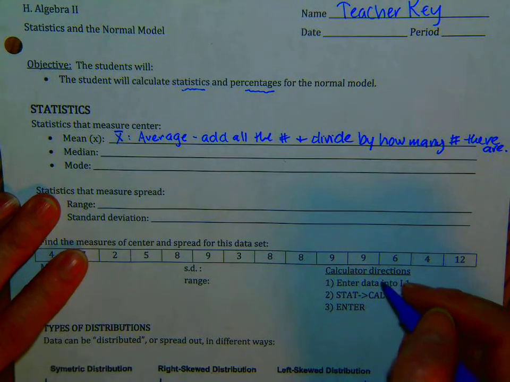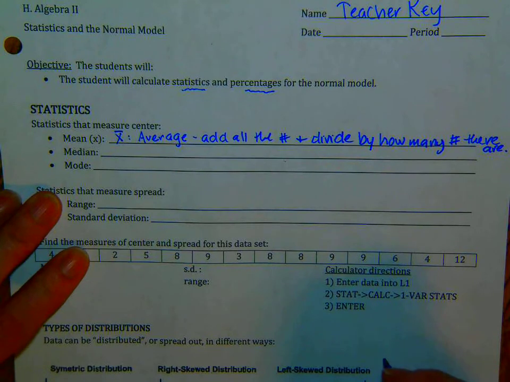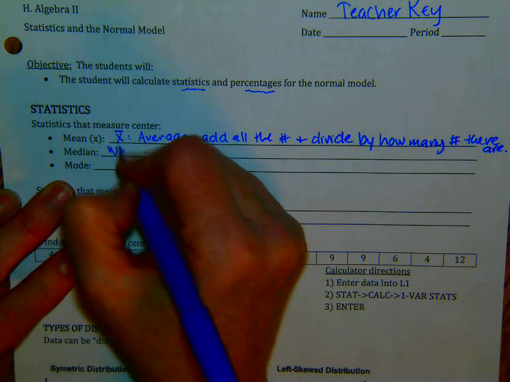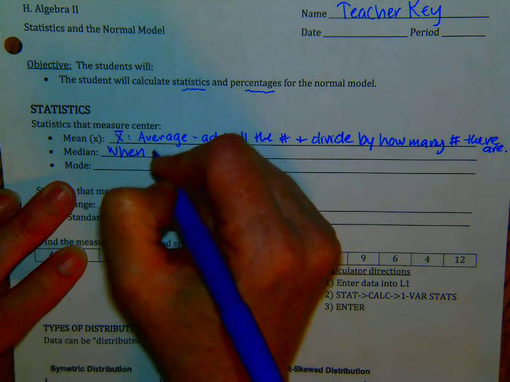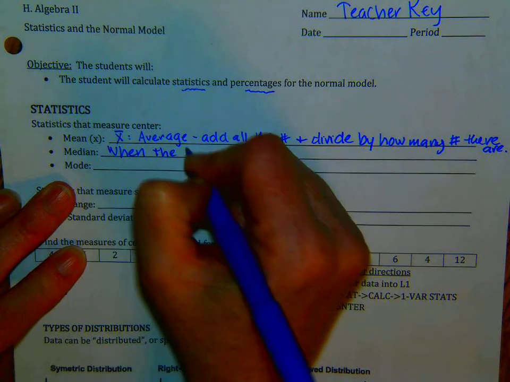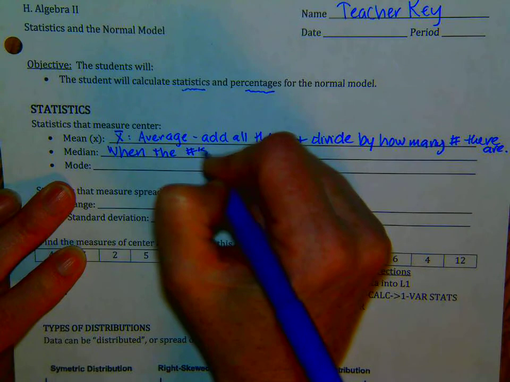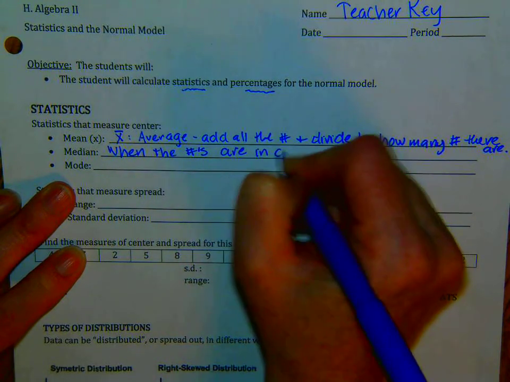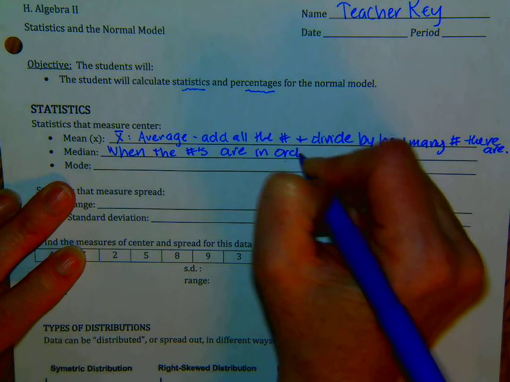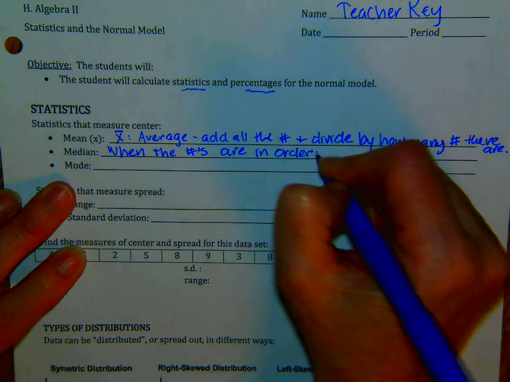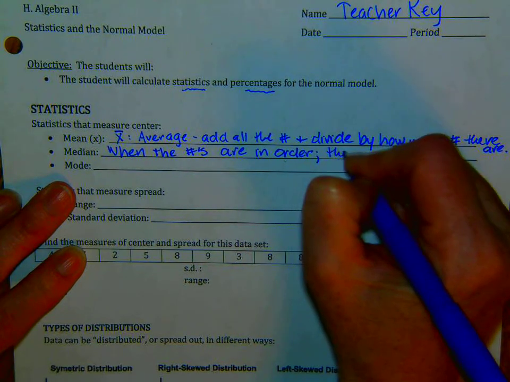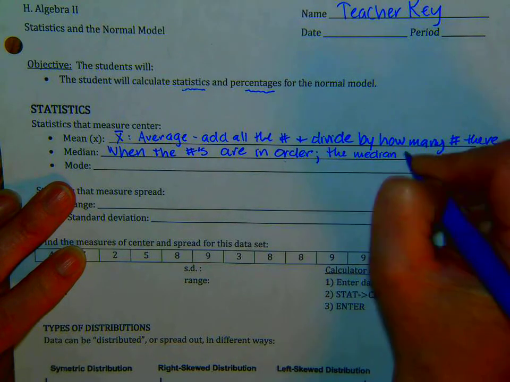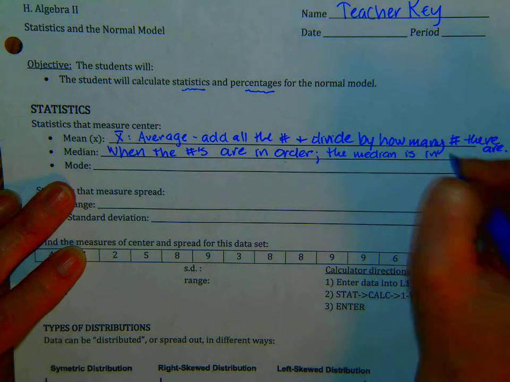And the median. This is another type of average, and the median is when the numbers are in order, the median is in the middle.